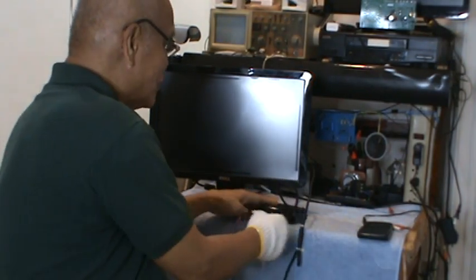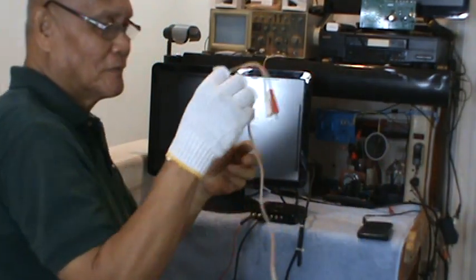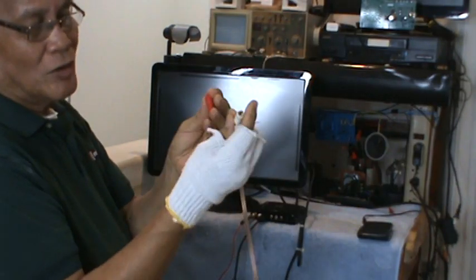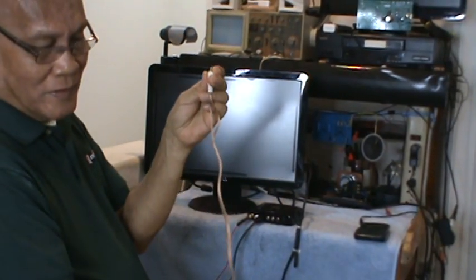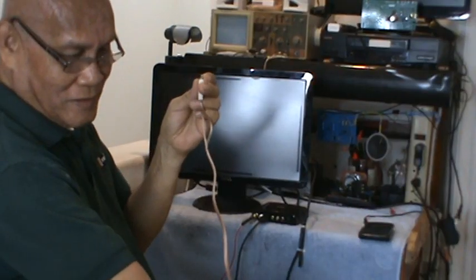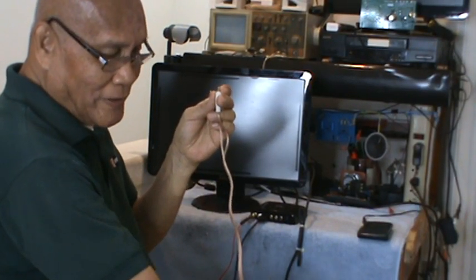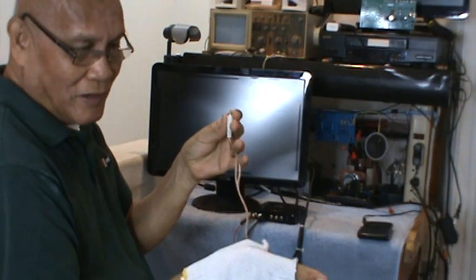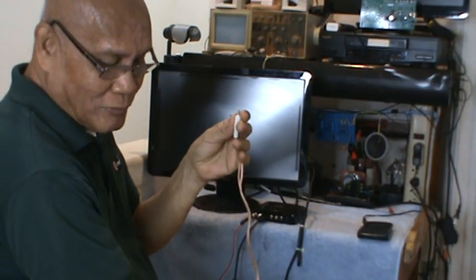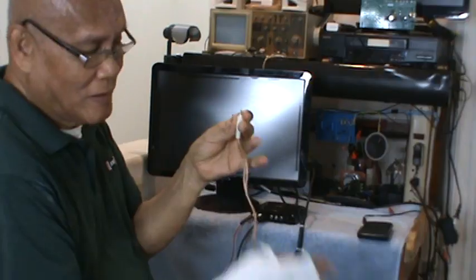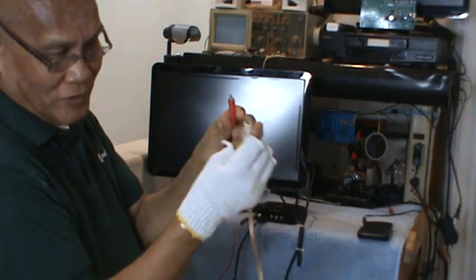And actually, it is this, the white and the red. I got an amplifier here in which the input to that amplifier is actually RF signal.